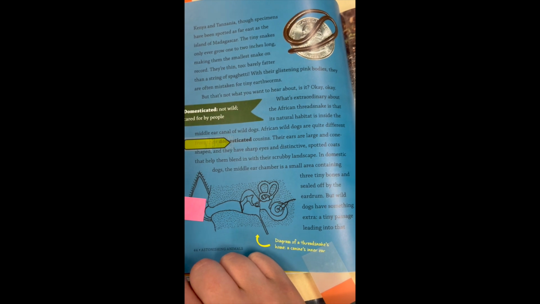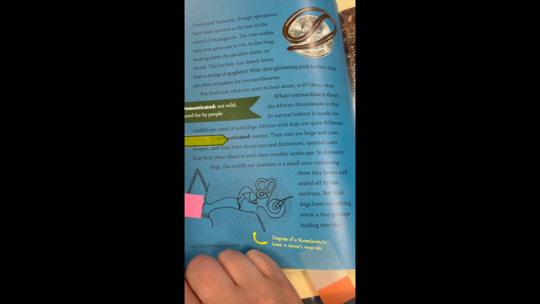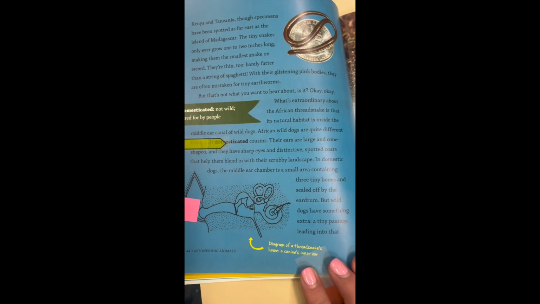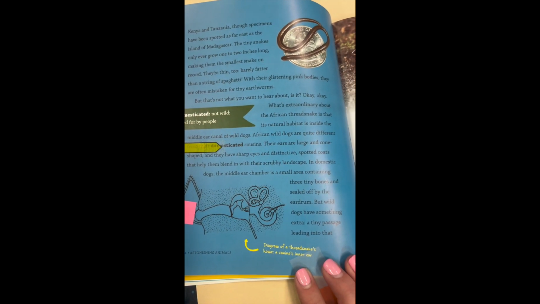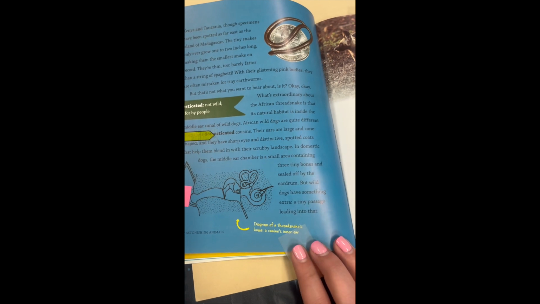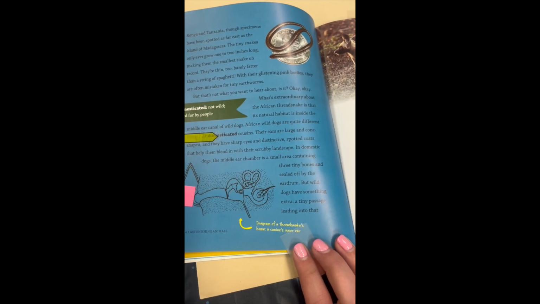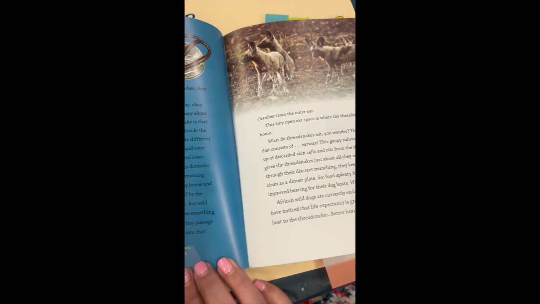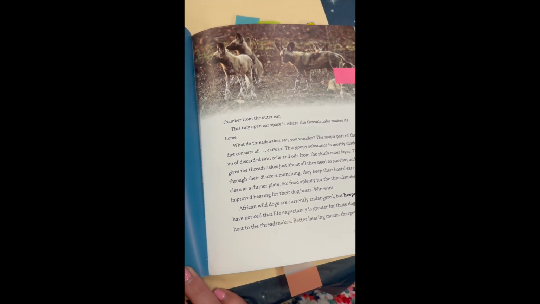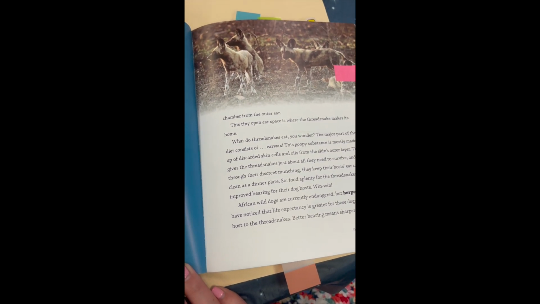Their ears are large and cone-shaped, and they have sharp eyes and distinctive spotted coats to help them blend in with their shrubbery landscape. In domestic dogs, the middle ear chamber is a small area containing 3 tiny bones and sealed off by the eardrum. But wild dogs have something extra, a tiny passage leading into the chamber from the outer ear. The tiny open ear space is where the thread snake makes its home.